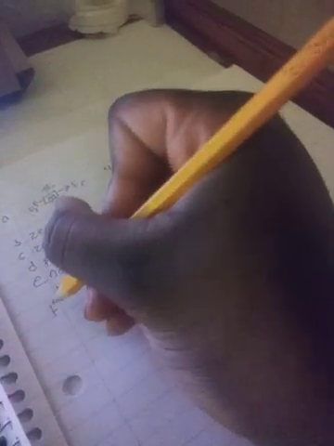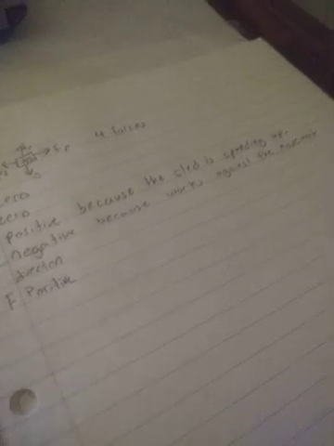For part F, the work done on the sled is positive, because once again, the force of gravity cancels out with the normal force, and we already discussed that the pulling force is greater than the frictional force, so the total work done is positive. For part G, the kinetic energy of the sled increases, and the key word there is speeding up.